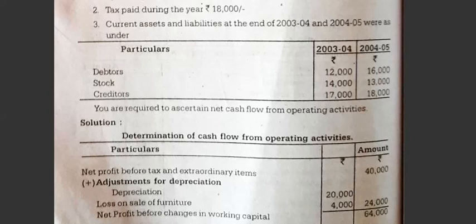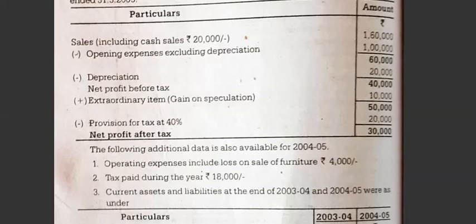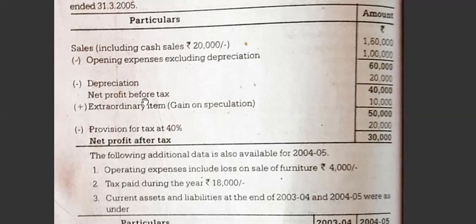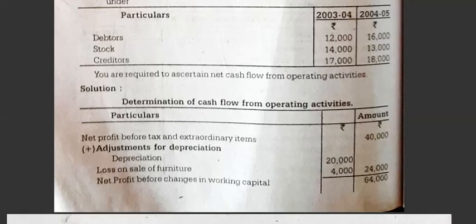Now go to the income statement, and here you see net profit before tax and extraordinary items is 40,000. That means the profit before deducting tax and before adding extraordinary income. So write here 40,000. Now all the non-operating expenses and non-operating income you have to adjust.